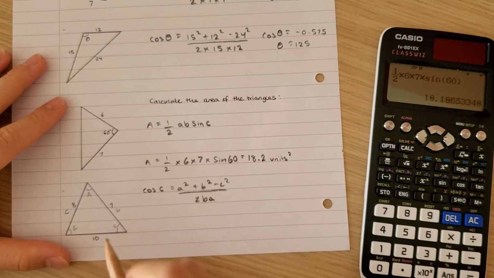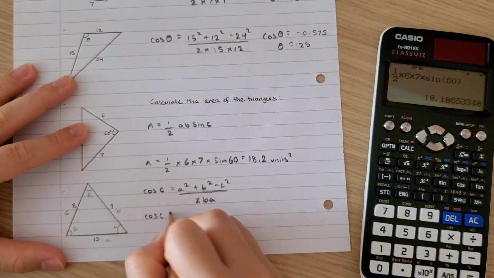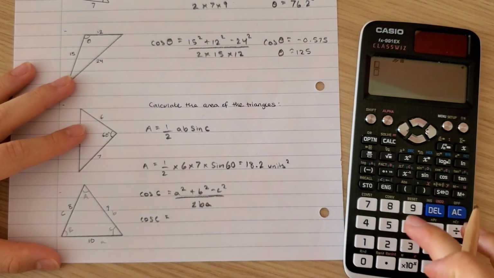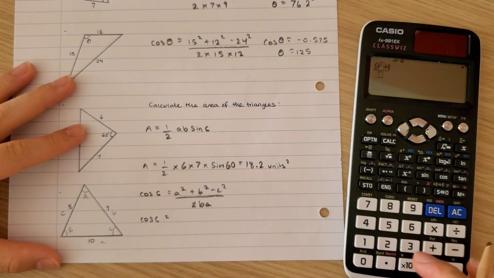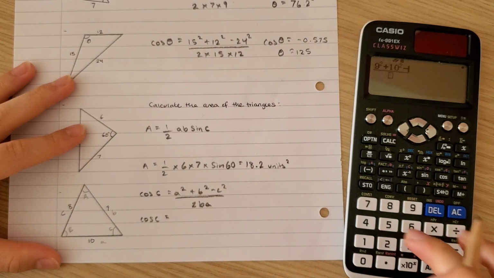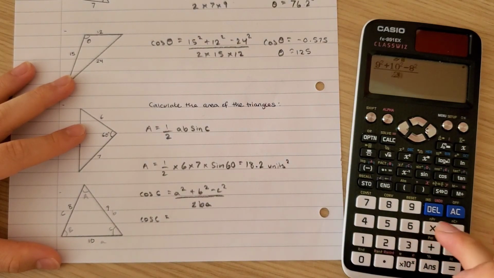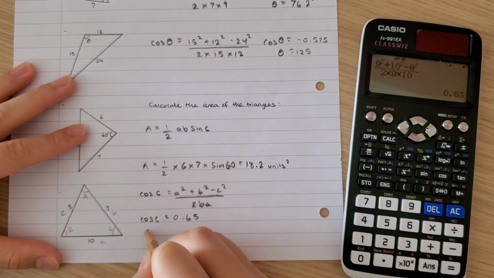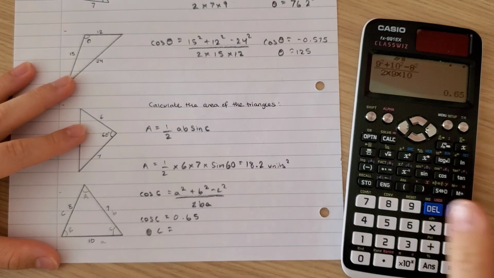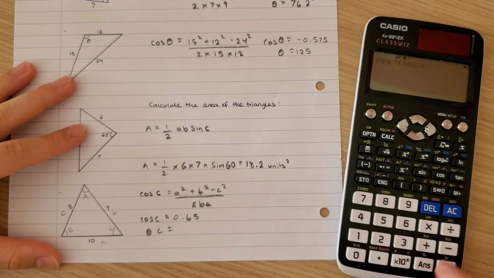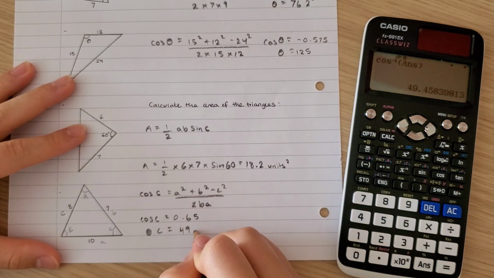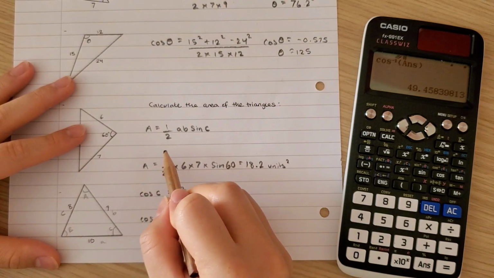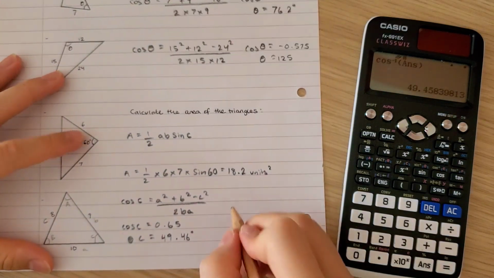So we want to work out cosine C. If we substitute all our values in, we get cosine C equals 9 squared plus 10 squared minus 8 squared over 2 times 9 times 10. That gives us 0.65, so C equals 49.46.